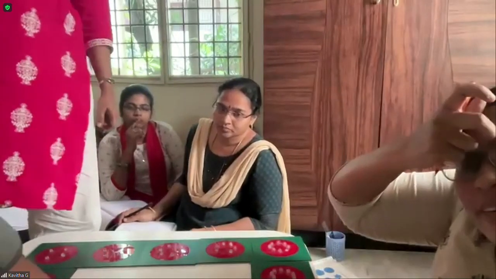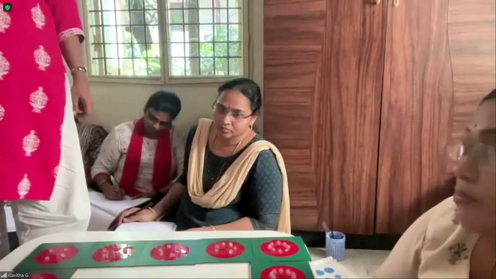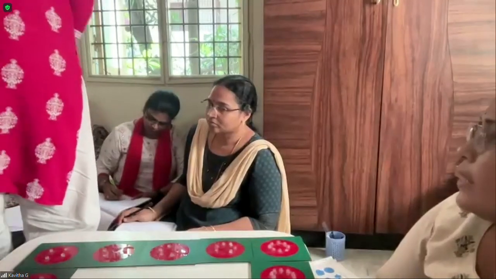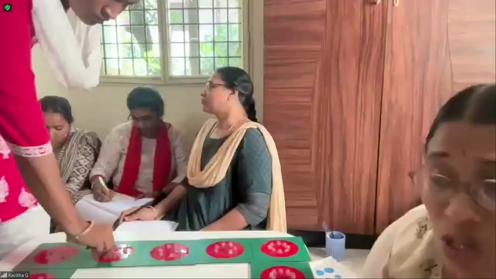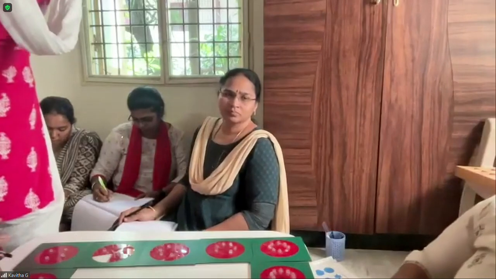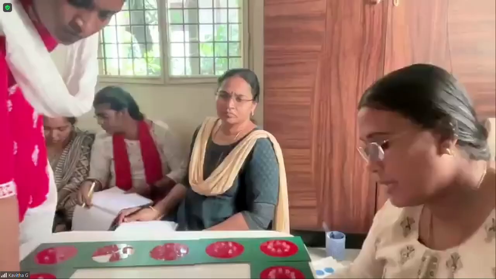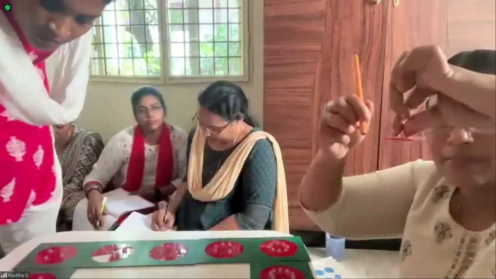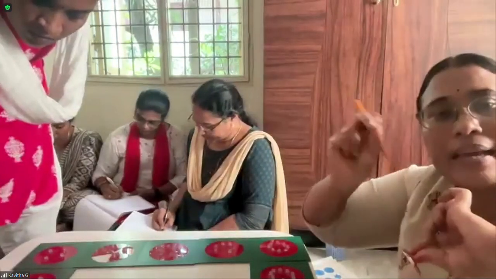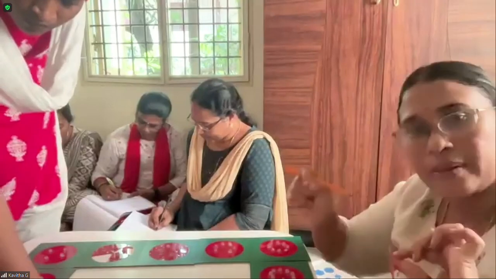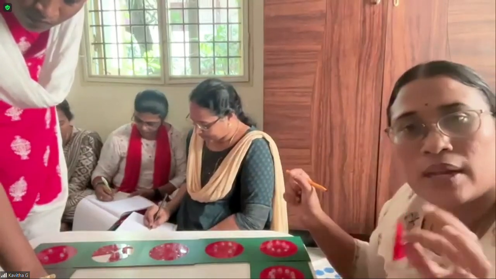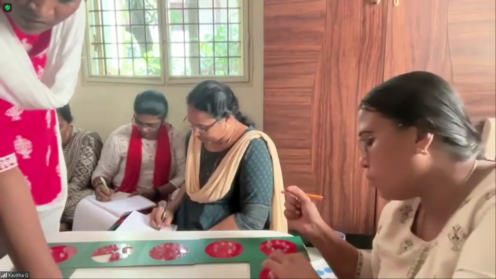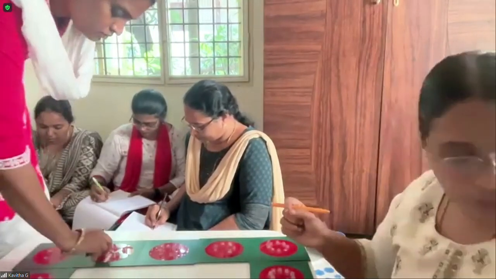What could be the follow-up activities after this? They can measure other angles also. And they can also draw. How do they draw? With the fraction insert. So you can ask the children to choose any one fraction insert and trace it on paper, right? And then they can color it, and whatever measurement they have taken, they can write it.